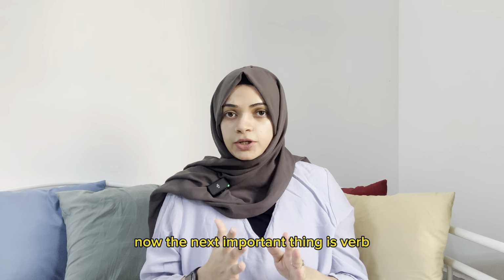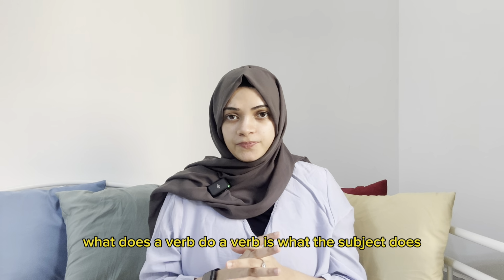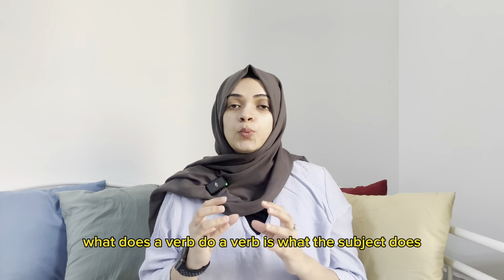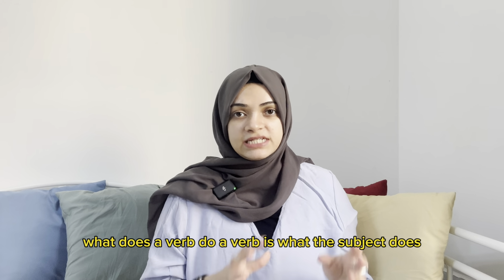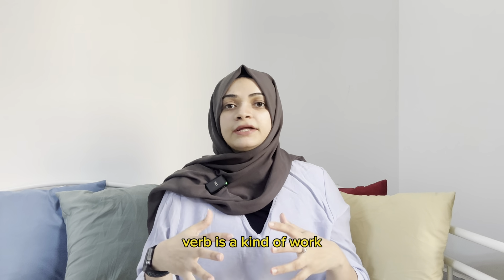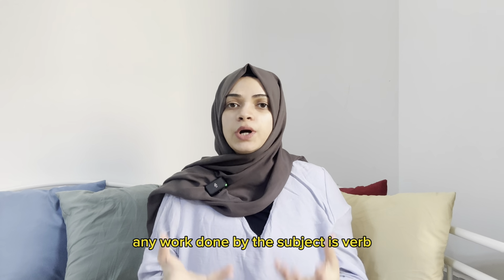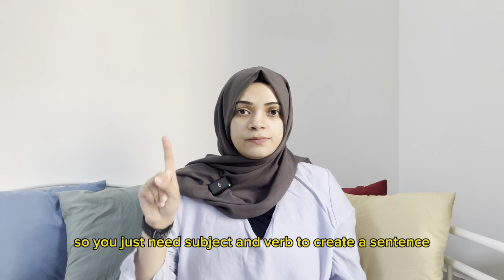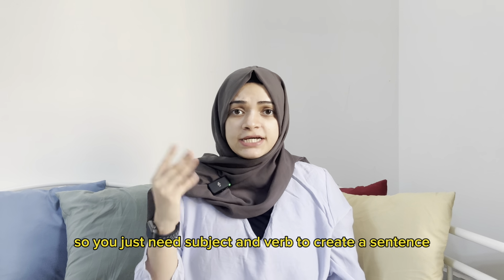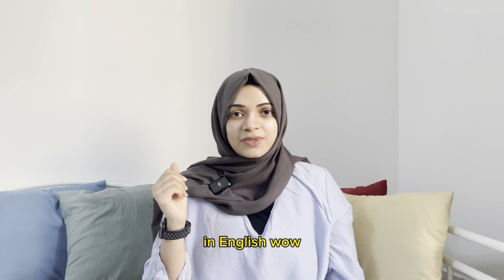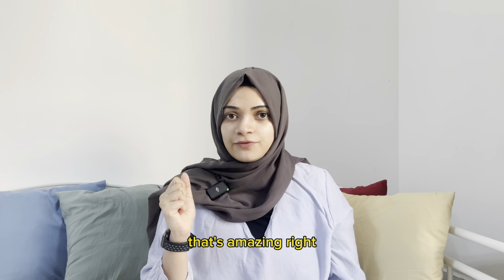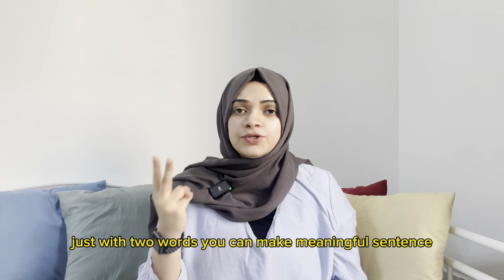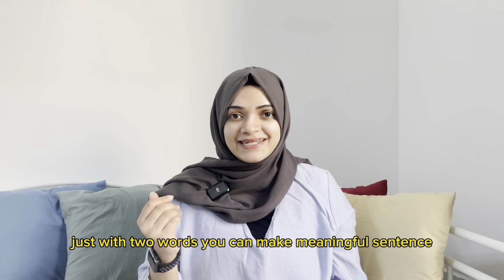Now the next important thing is the verb. What does a verb do? A verb is what the subject does. A verb is a kind of work. Any work done by the subject is a verb. So you just need a subject and a verb to create a sentence in English. Wow, that's amazing, right? Just with 2 words you can make a meaningful sentence.